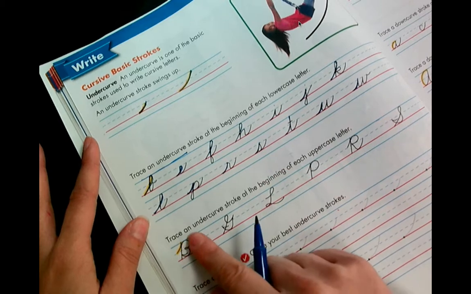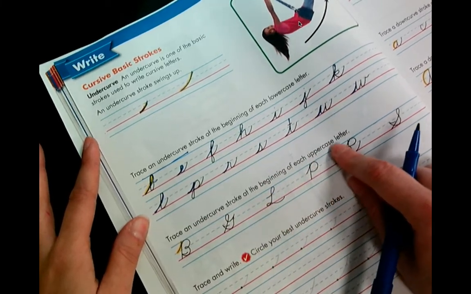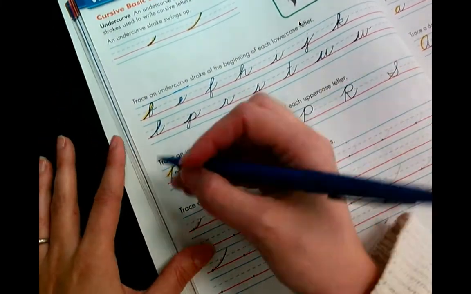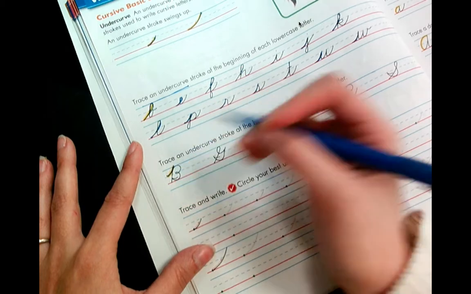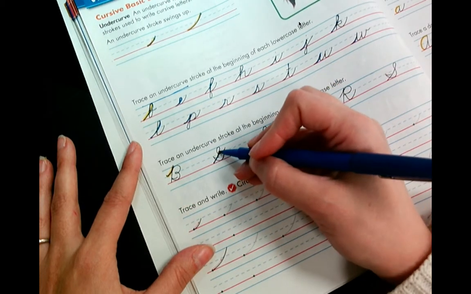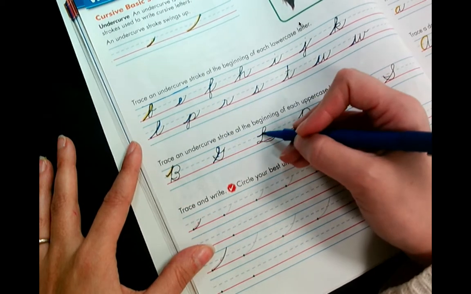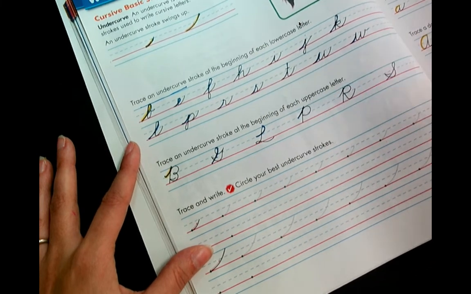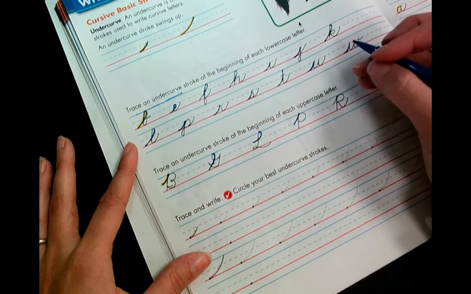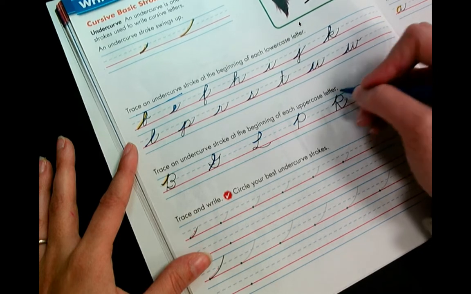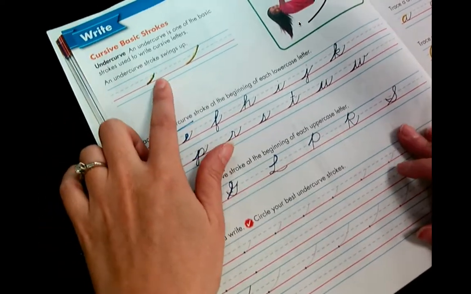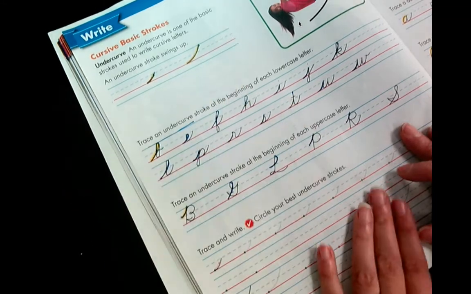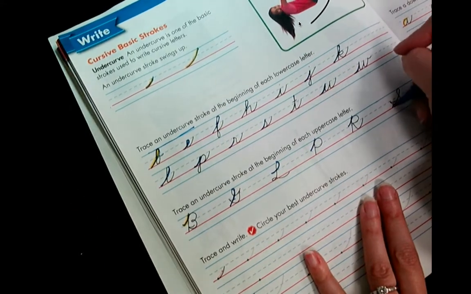Now it says trace the undercurve stroke at the beginning of each uppercase letter. Like this one. I'm not going past the curve. So these are the little strokes. Those are the bigger strokes. So that's why you're doing this one.